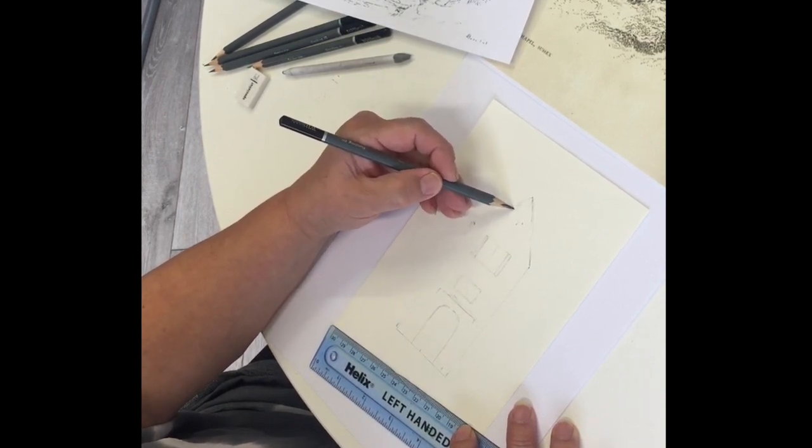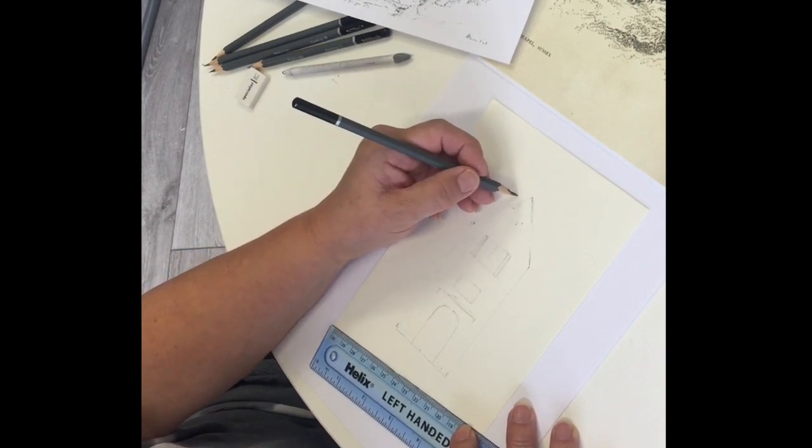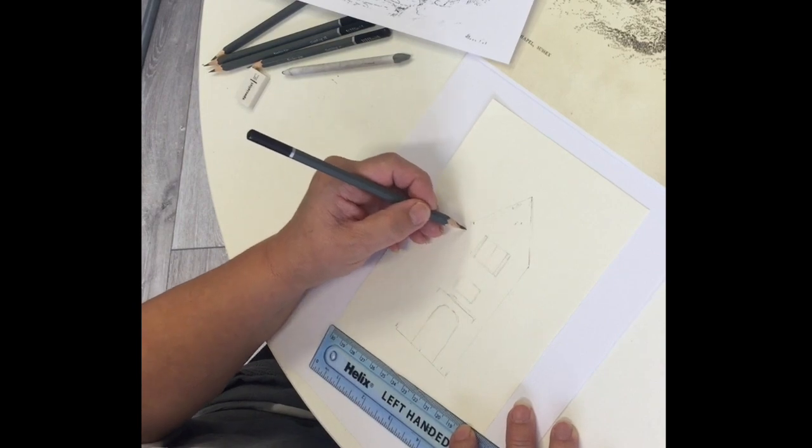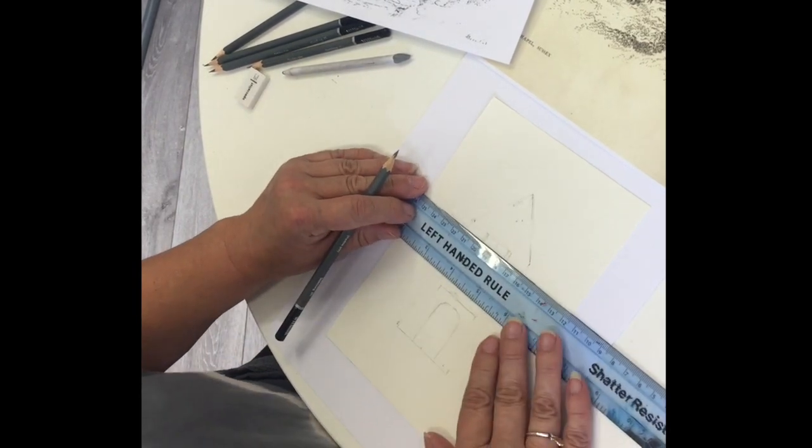And that's where the bricks are going to go. And then here I'm just going to have a roof each side. I'm going to use my ruler for this bit.